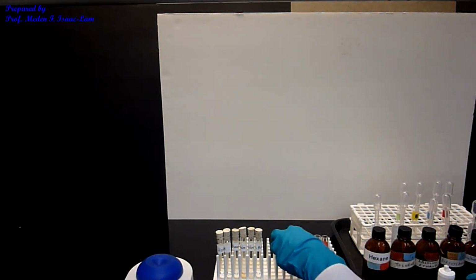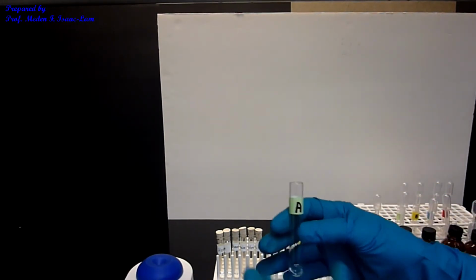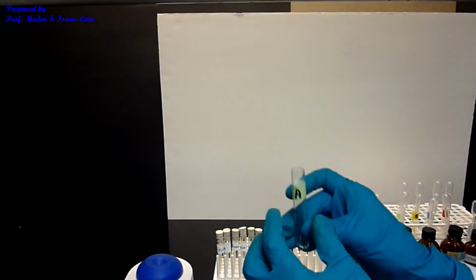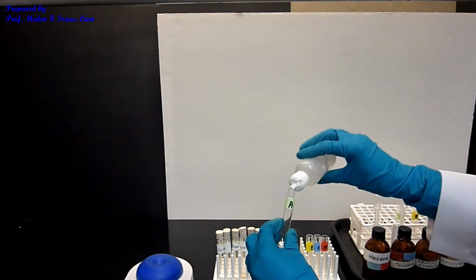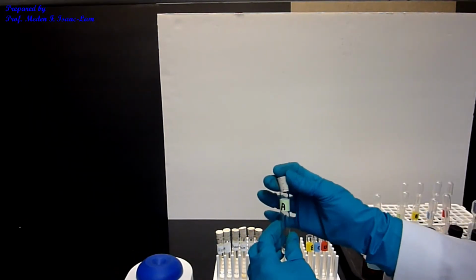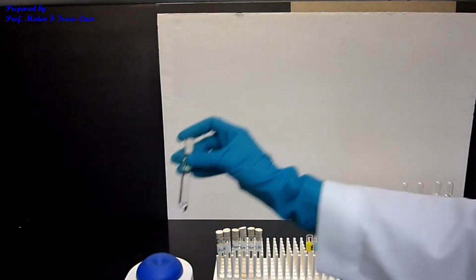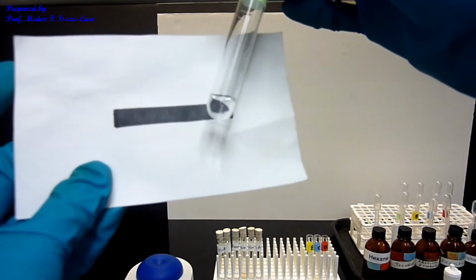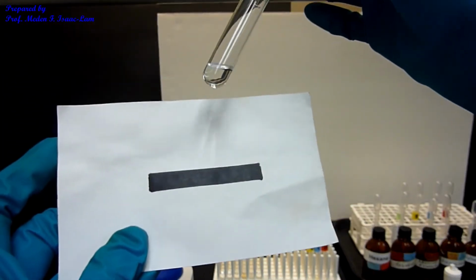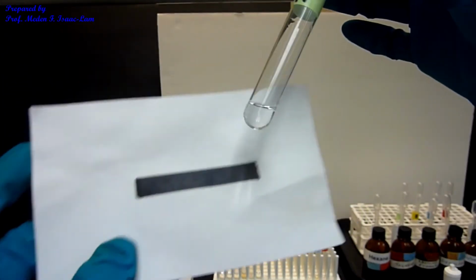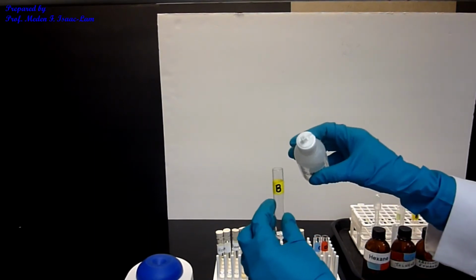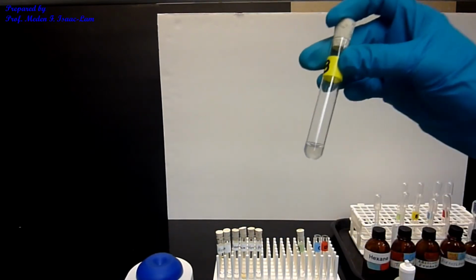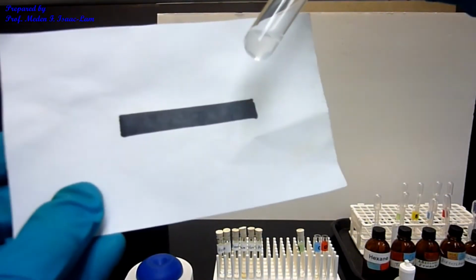Now we're going to do the unknown. So this is now unknown A. And now, so mix it up. So now this is the unknown A. So it mixes. All right. No smoke. So unknown B. Mix it up. So I see some cloudiness.